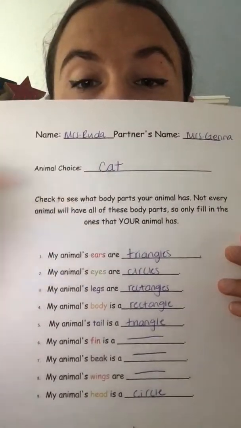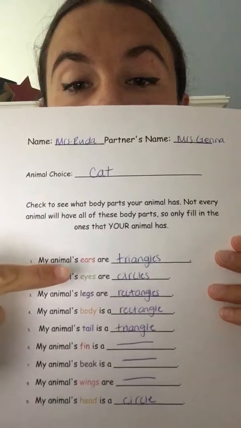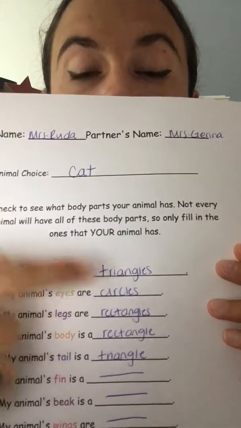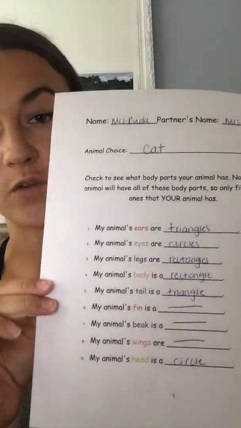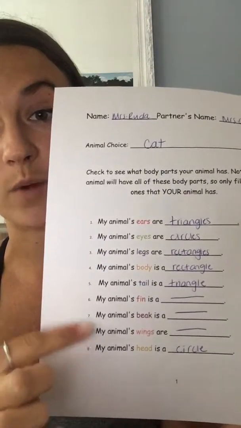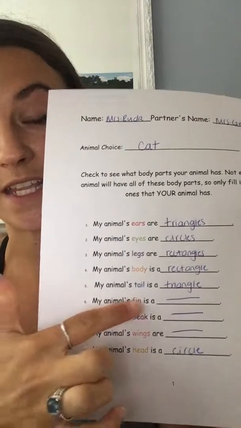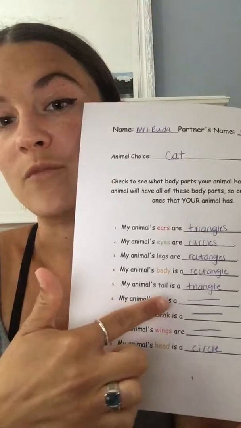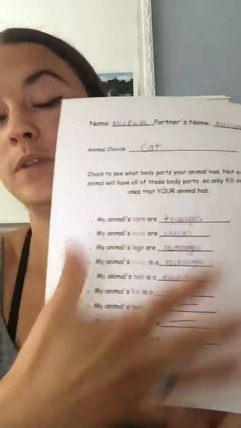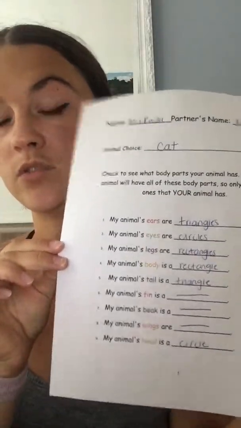Their animal choice, so cat. So my animal's ears are triangles. My animal's eyes are circles, and so on and so forth. There are some things that not everyone will have. So my animal's fin is, so if they choose to make a whale or something, versus a cat, a whale would have a fin, but a cat wouldn't. So this is kind of like their planning page. So I would go over this with the students as well.